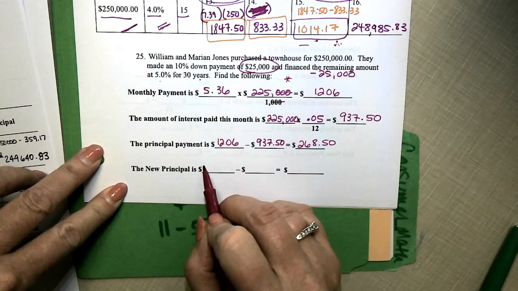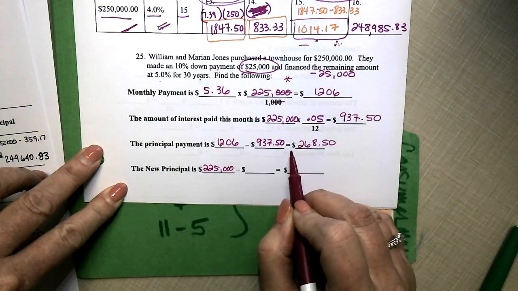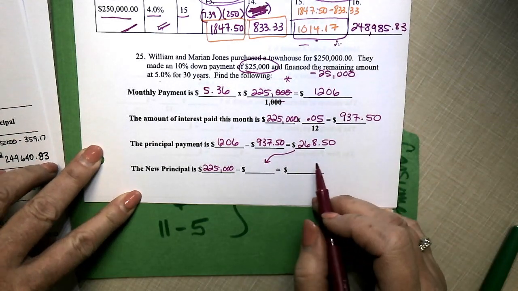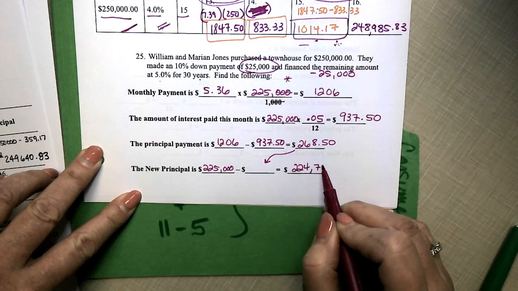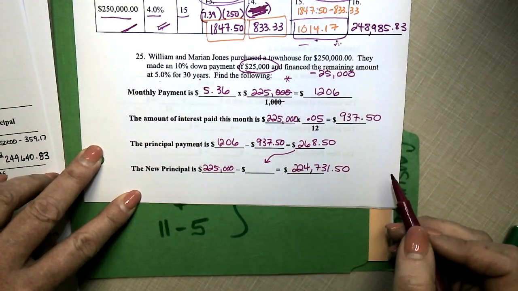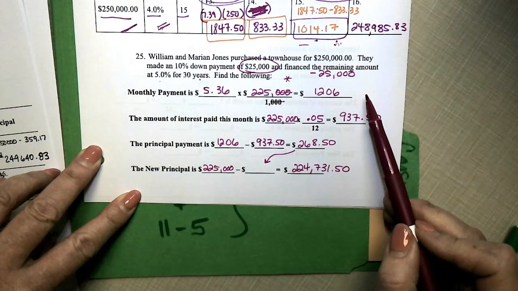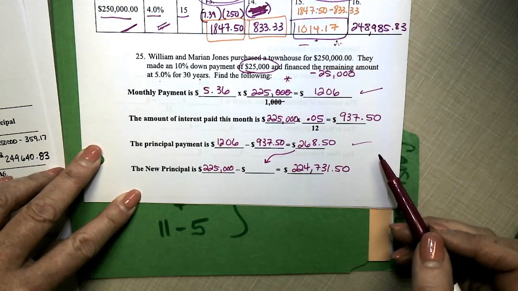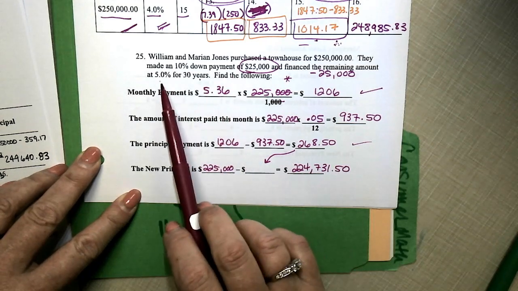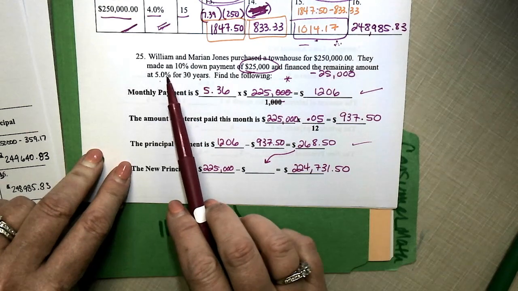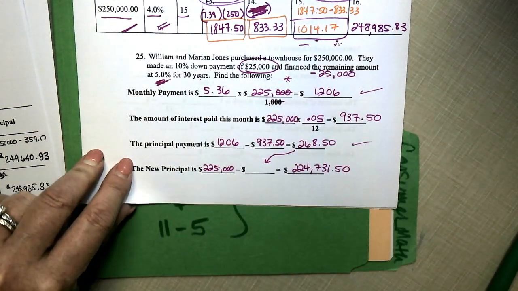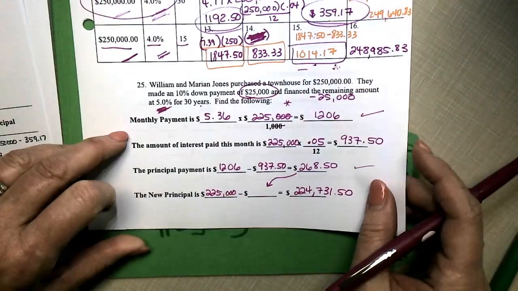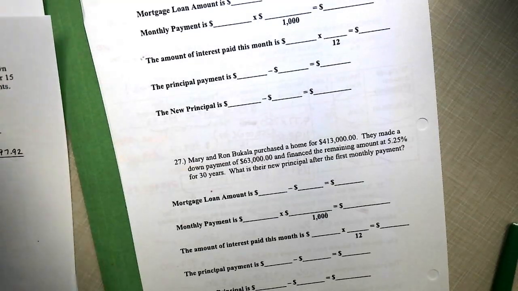And then the new principal is 225,000, and you take away that little measly 268.50, and you still owe 224,731.50. So again, this is your monthly payment, and that's all you're chipping away. You're paying almost $1,000 in interest. Okay, putting down 10% and getting 5% for 30 years. Now banks are charging 7%. So this is what all the hype is about with the Federal Reserve not lowering the interest rate. As soon as that gets lowered, God bless you, you'll have a lot of people buying.